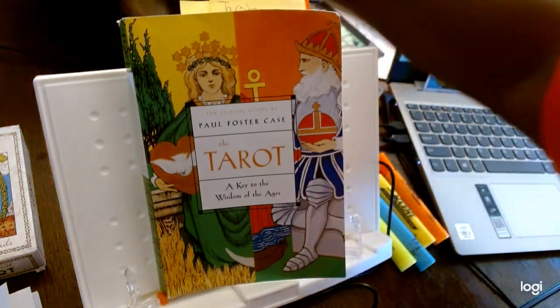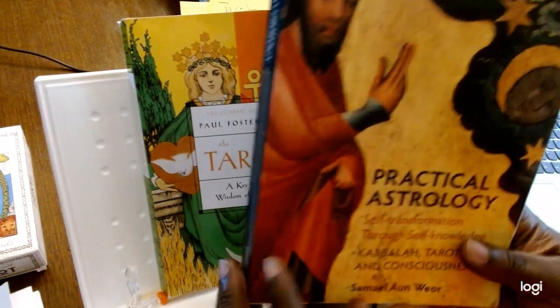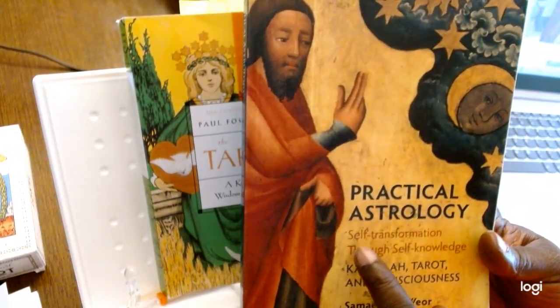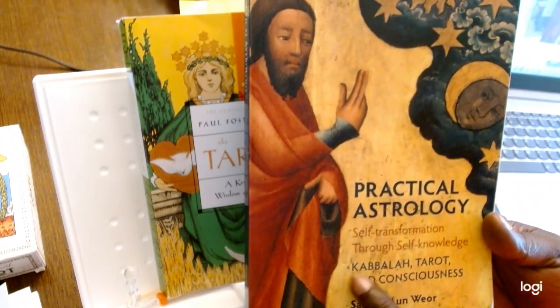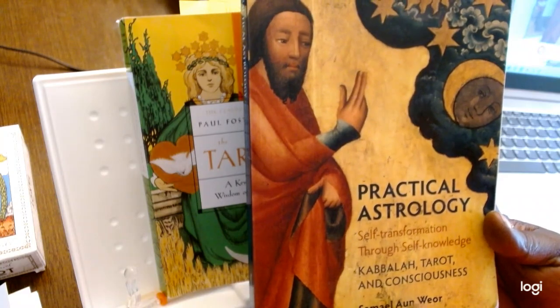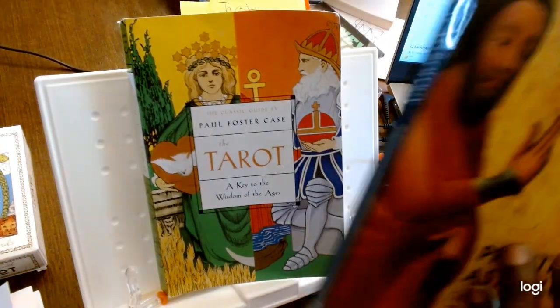Now, this is a book that I've actually had for about 4 years. Practical Astrology, Self-Transformation Through Self-Knowledge, Kabbalah, Tarot, and Consciousness by Samael Aun Weor. This is an awesome book.